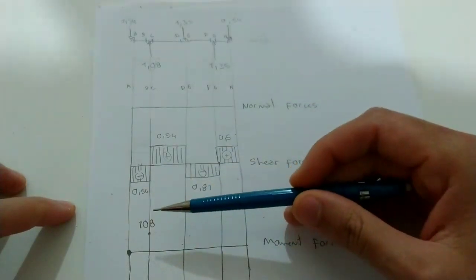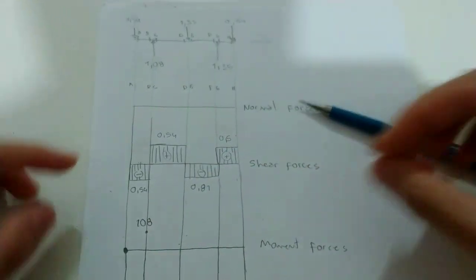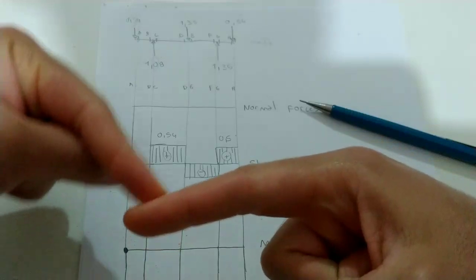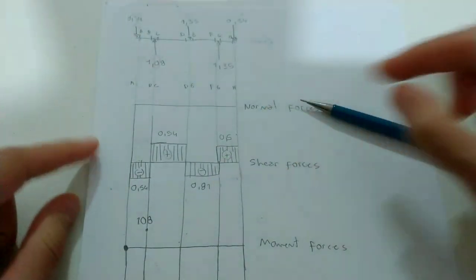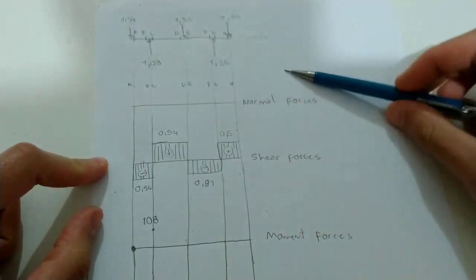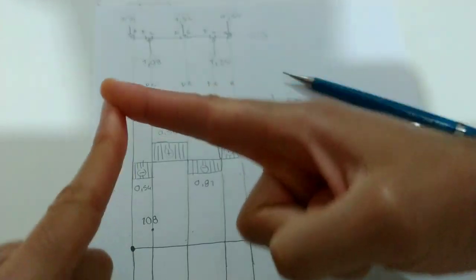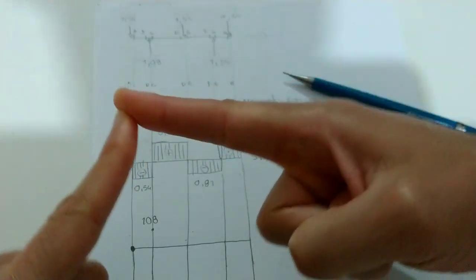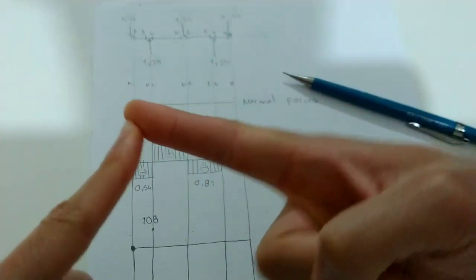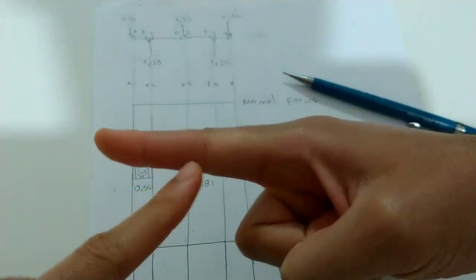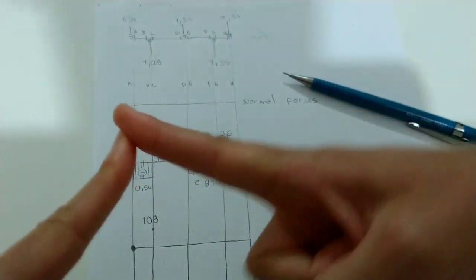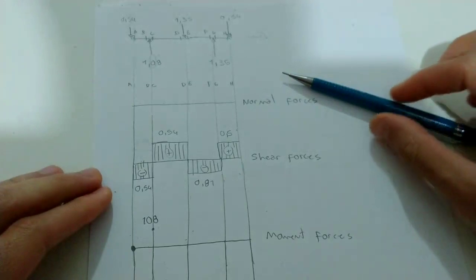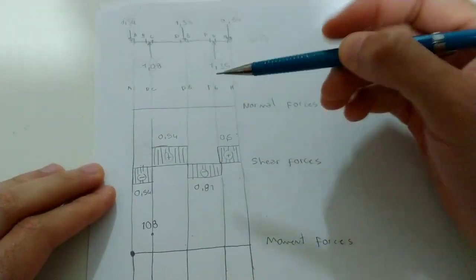This number is here because the force will make a traction on the top of the bar. If the force were here, it would make a traction on the bottom of the bar. So let's continue.